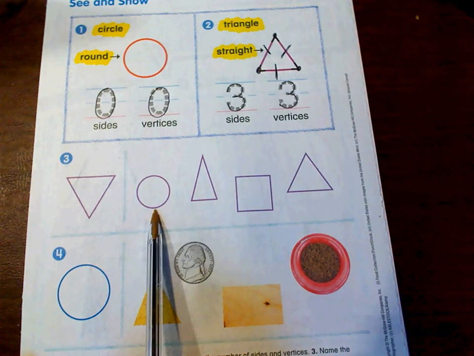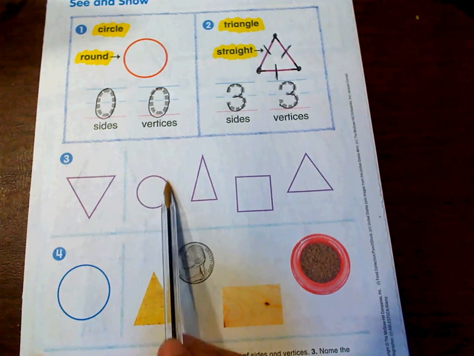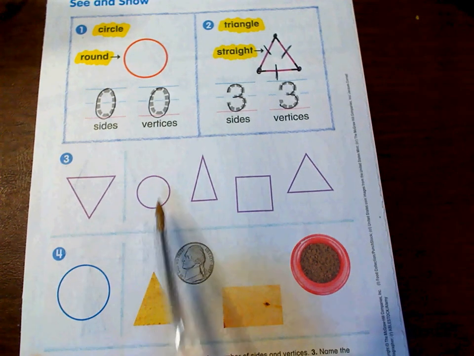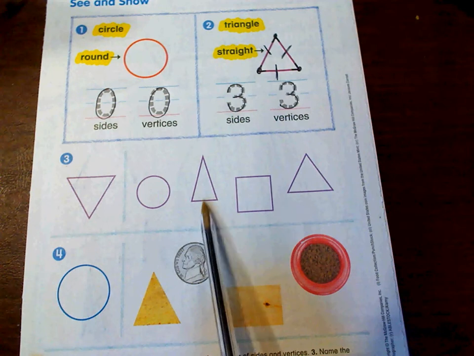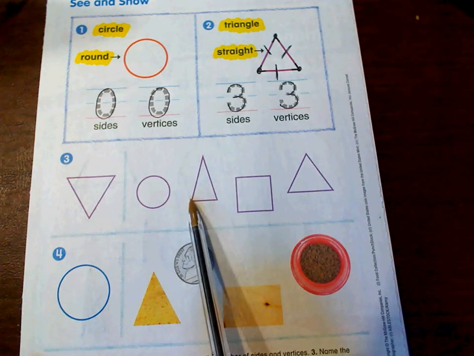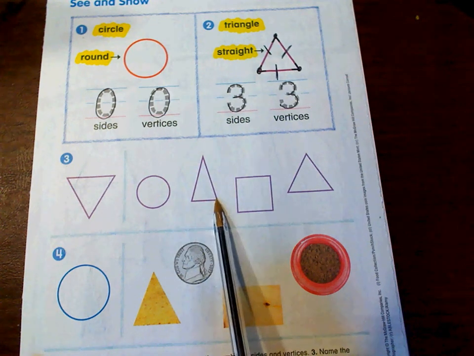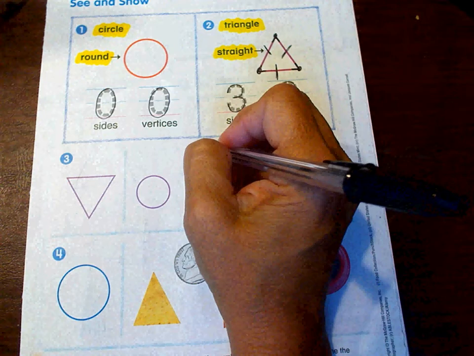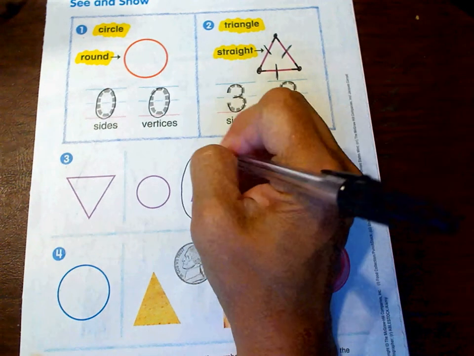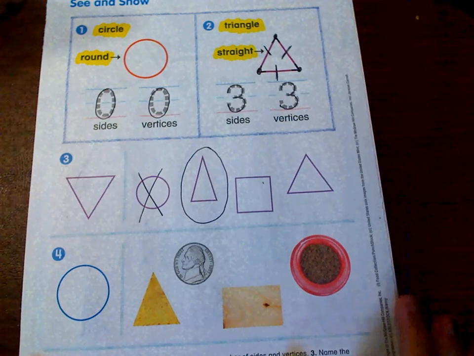Boys and girls, how many sides does this shape have? If you said none, that's right. 0 sides and 0 vertices. We know this is a circle. What about this one? 1, 2, 3 sides. 1, 2, 3 vertices. That must be a triangle. Let's circle the triangle, and oops, we forgot to X the circle. Let's go ahead and X the circle.